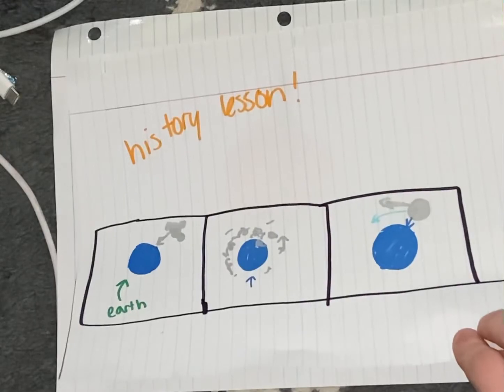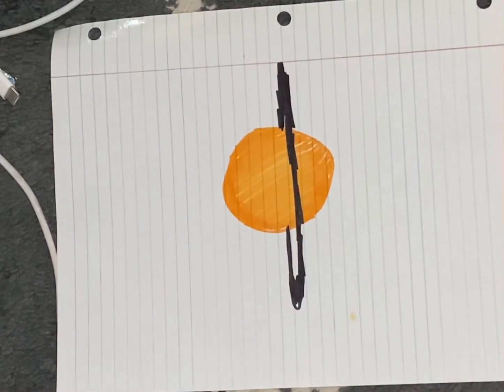This is how it works with all the moons in our solar system, and even how it works with Saturn's rings.